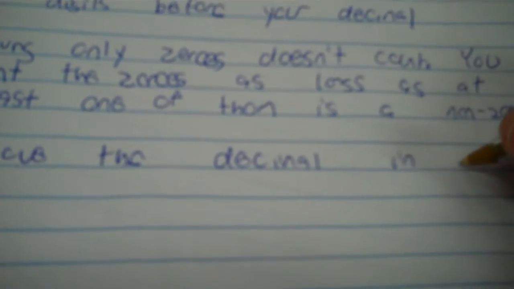Okay, and also when you move the decimal, you don't move it one at a time. You move the decimal in multiples of 3. Okay, so you go like 3, 6, 9, so forth, until you have either 1, 2, or 3 digits in front of the decimal.